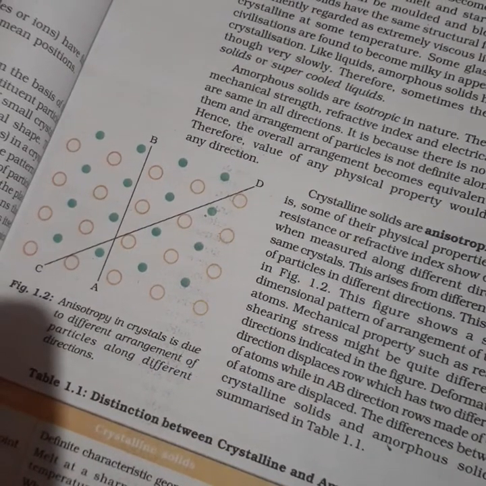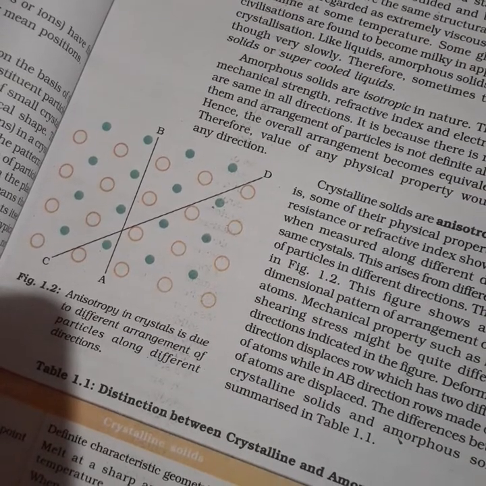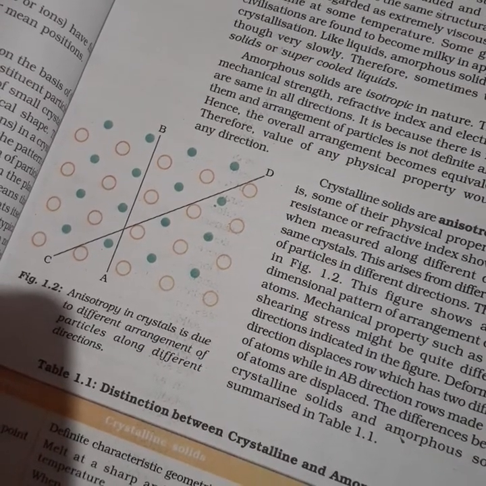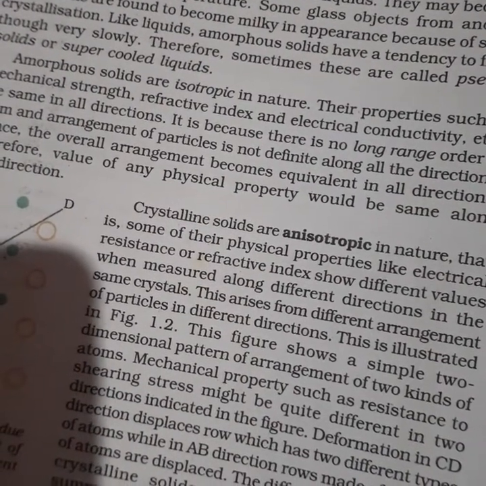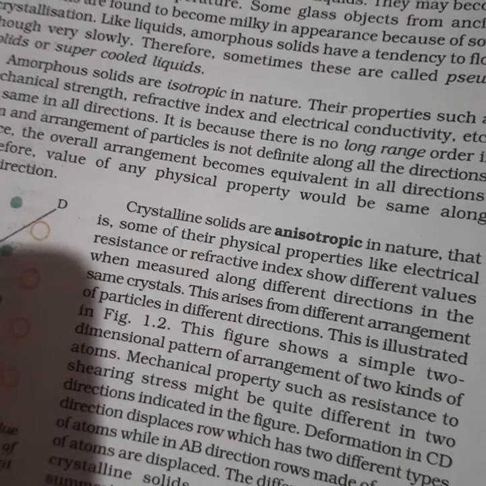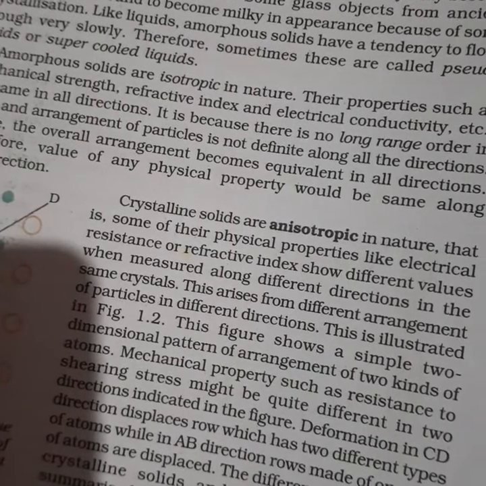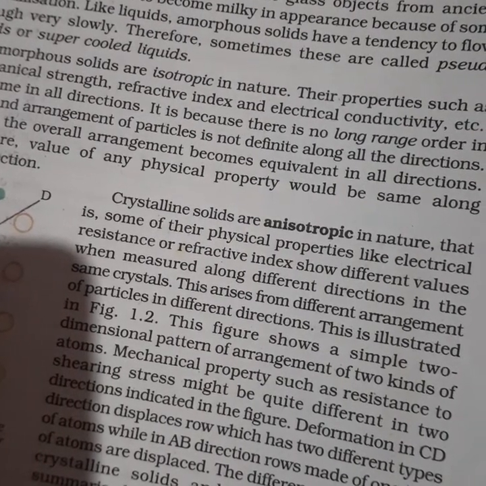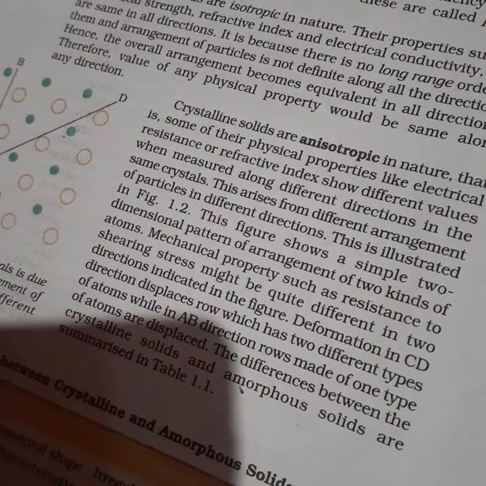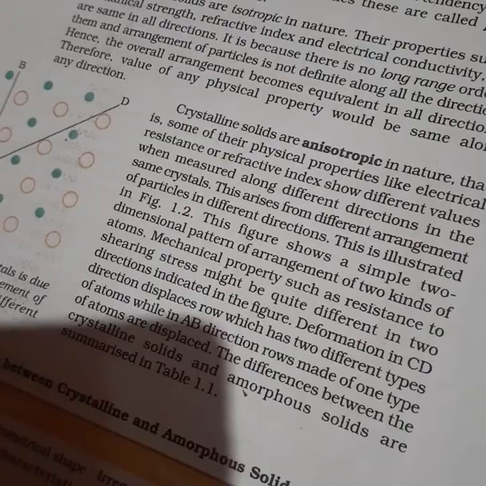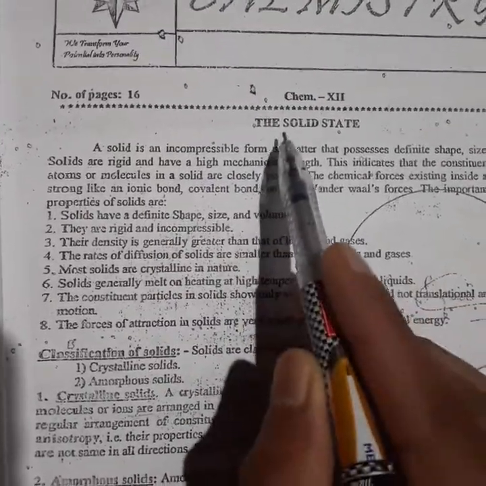Dear students, in class 11th, we have learned that matter can exist in three states: solid, liquid, and gas. You must be aware of the fact that the intermolecular forces tend to keep the molecules, atoms or ions closer, and the thermal energy tends to keep them apart by making them move faster. On the basis of that, we have solids. Now, what are solids? Here we will read thoroughly about the solid state.